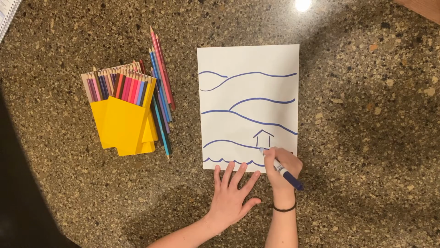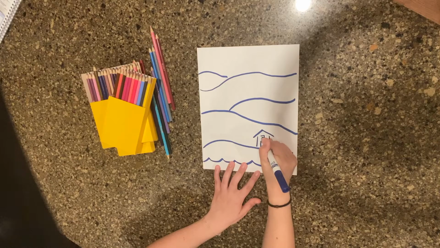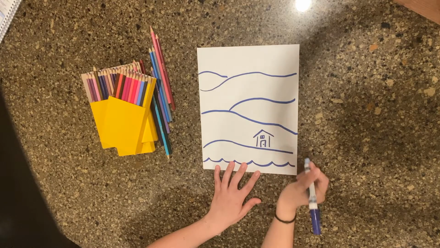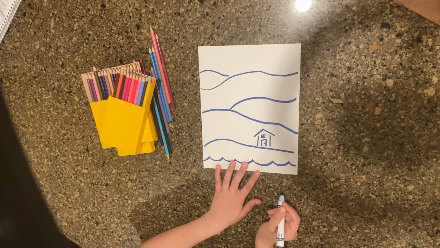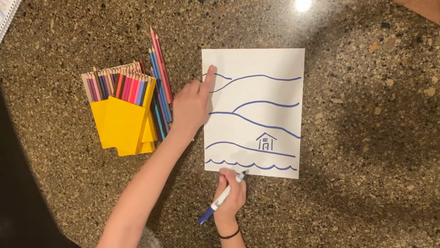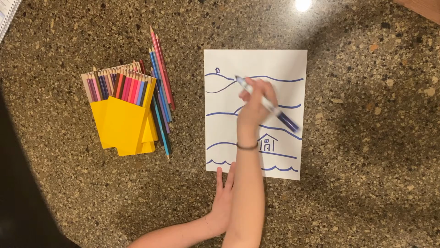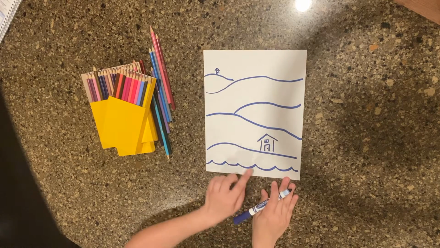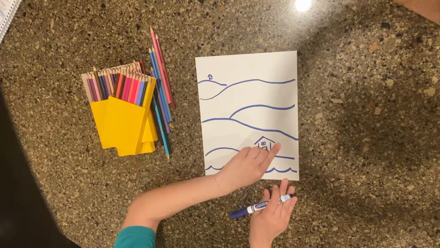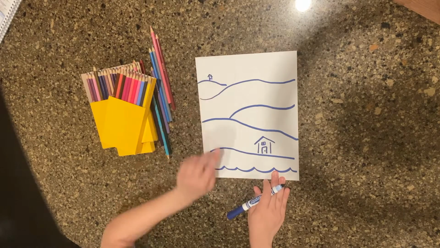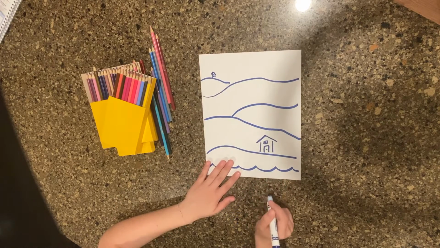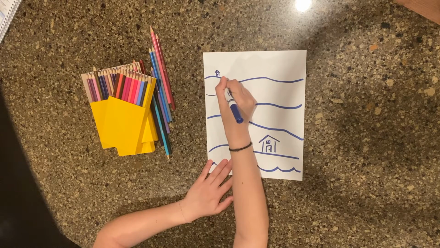Now I'm going to add some houses and some trees and things that you would see in the hills. When I draw stuff closer to the bottom, I'm going to make them bigger. When I draw it closer to the top, it's going to be smaller. The reason for that is things that are closer to us look like they are bigger, and when they are farther from us, they look like they are smaller.